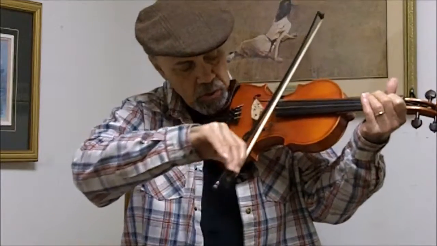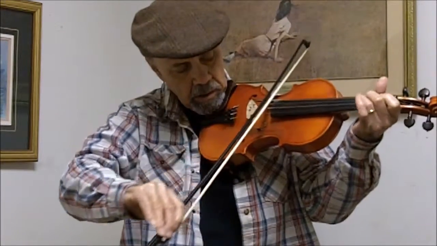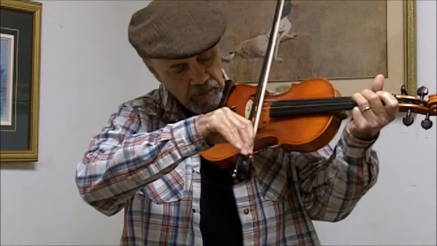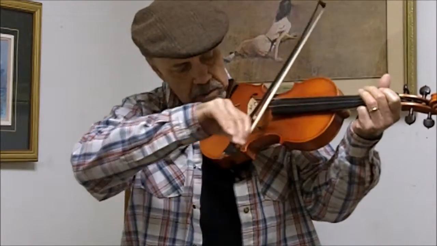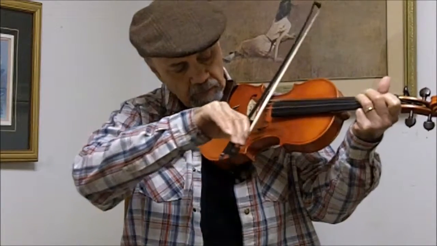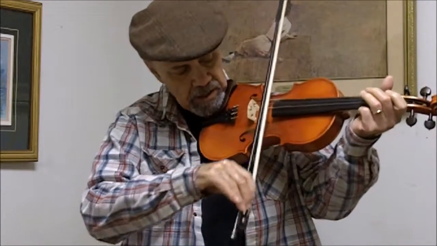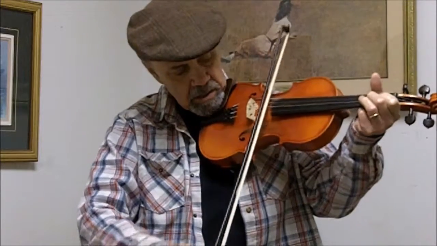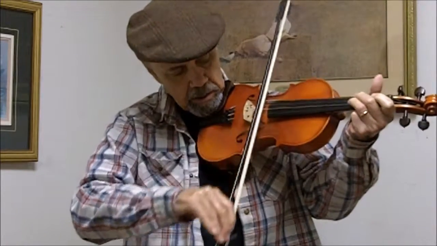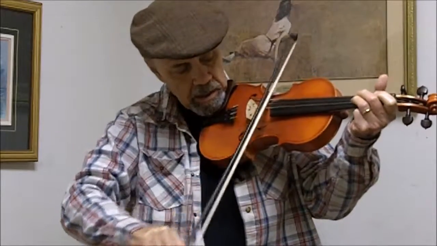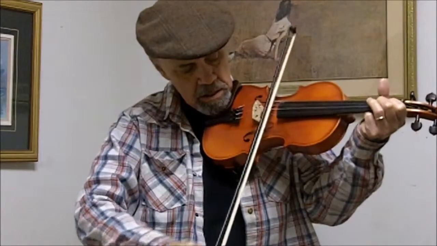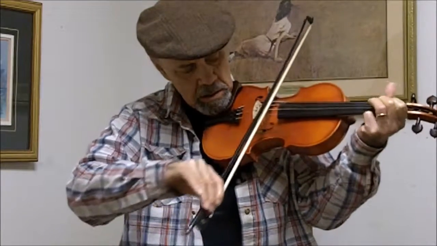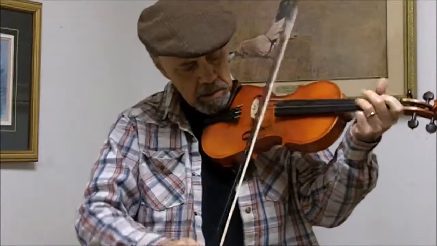So 1, 2, flatted 3rd, 4th, 5th, 6th, flatted 7th, octave 8. So we now know the difference in G between the 1st scale and the 2nd scale.